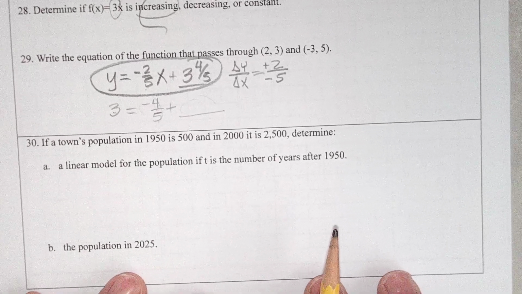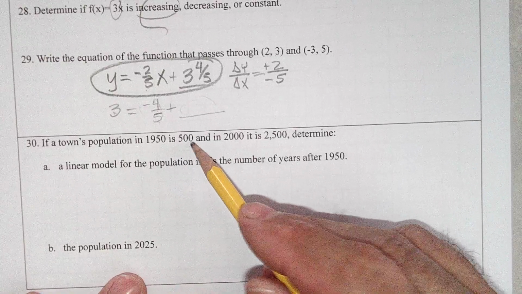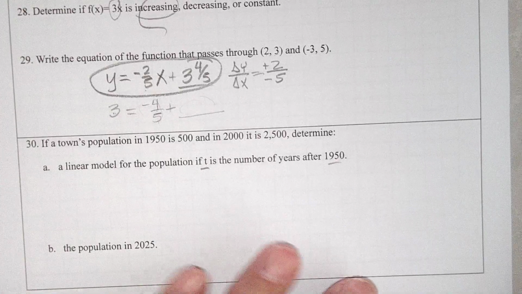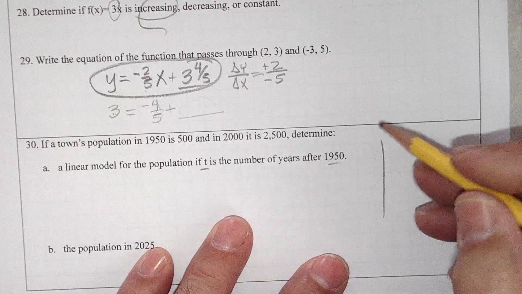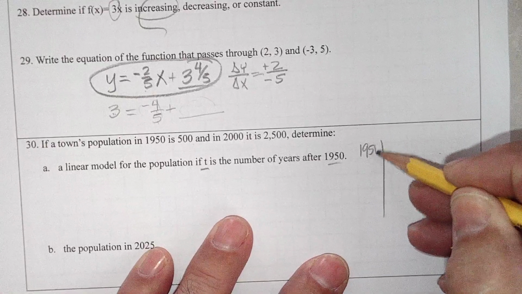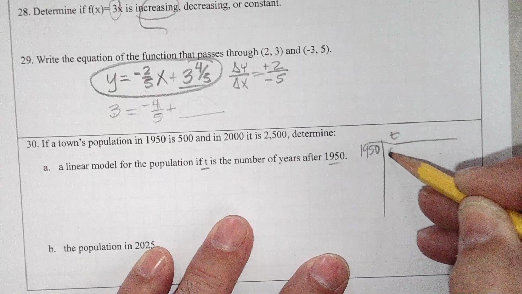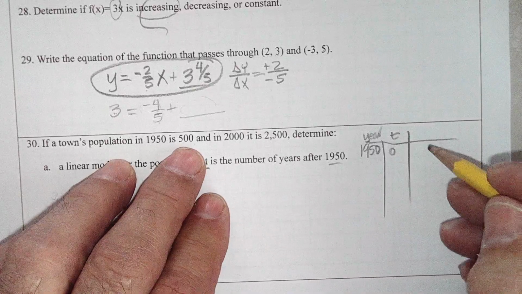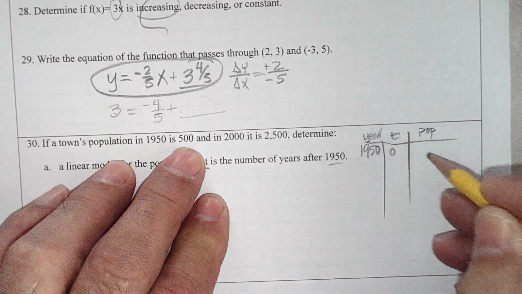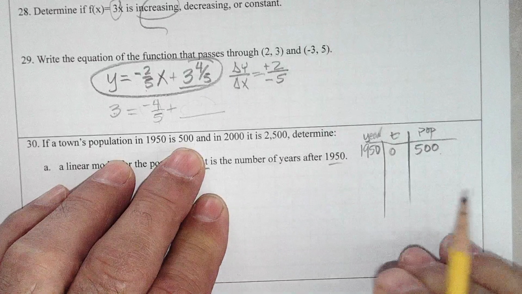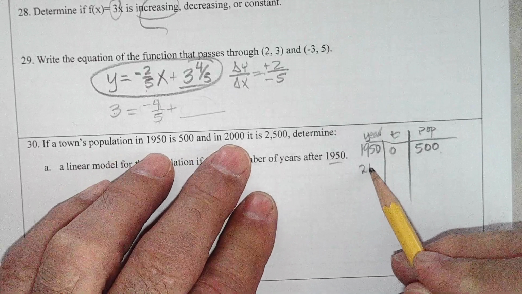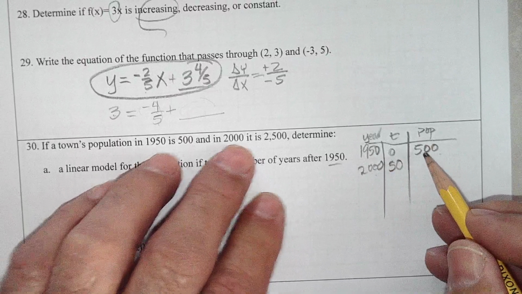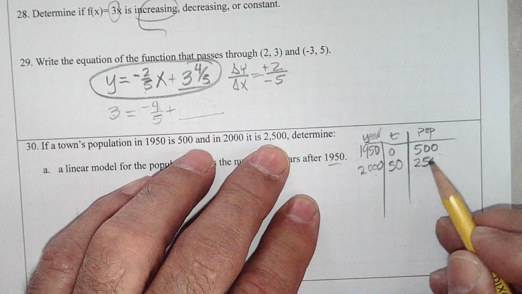If the town's population is 500 in 1950, and t is the number of years after 1950, it's sort of like we have a table here. 1950 is when t is 0, and the population is 500. In 2000, which is 50 years later, so t would be 50, the population is 2,500.